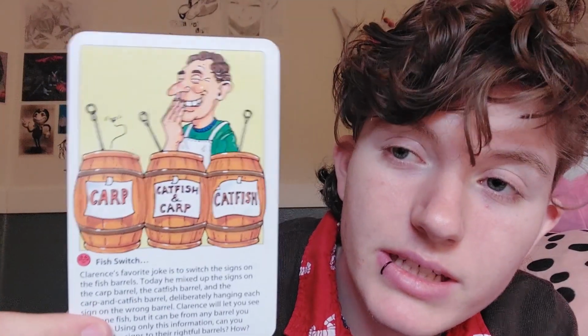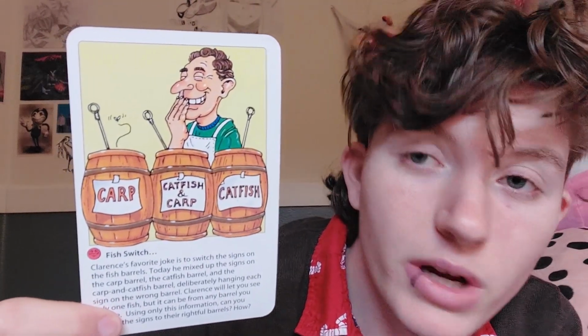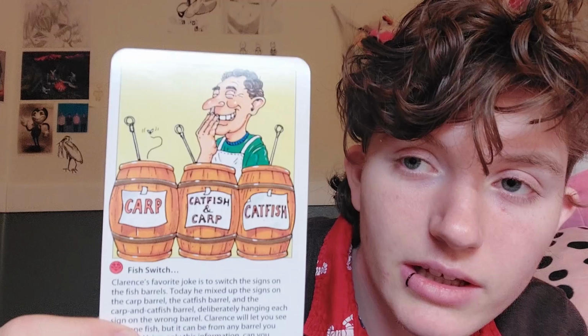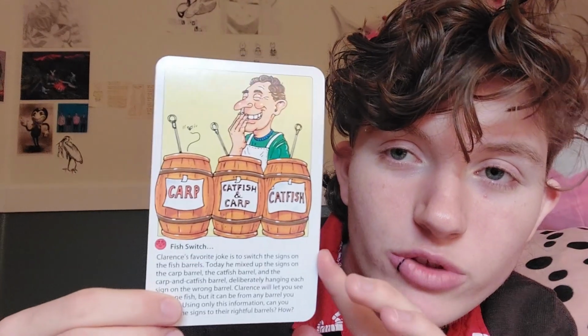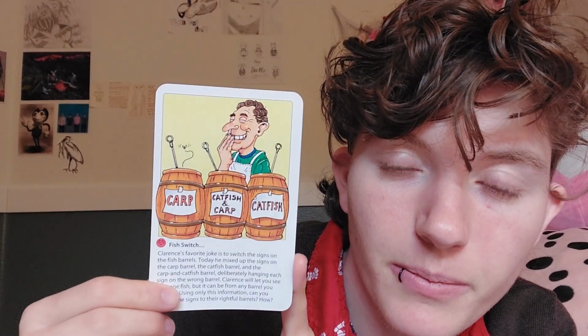Clarence will let you see only one fish, but it can be from any barrel you choose. Using only this information, can you restore the signs to their rightful barrels? And if you can, how? So from these 3 barrels, is it possible to know where the rightful signs rightfully go? And which barrel would you choose to see one fish from?